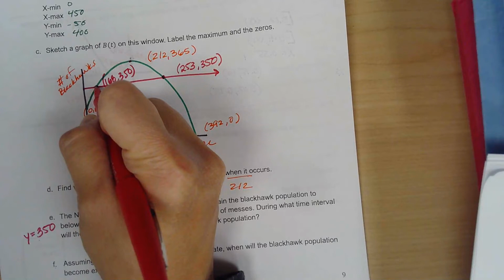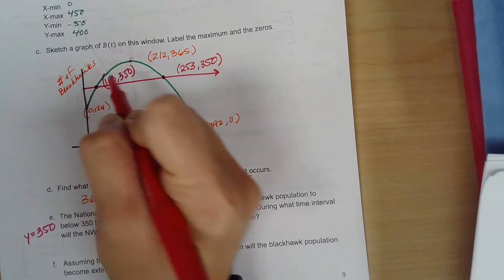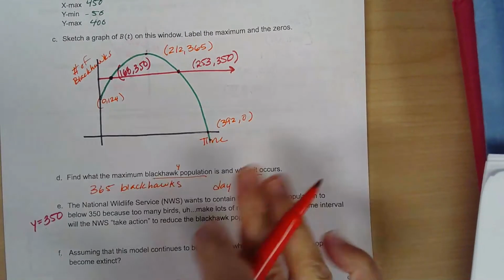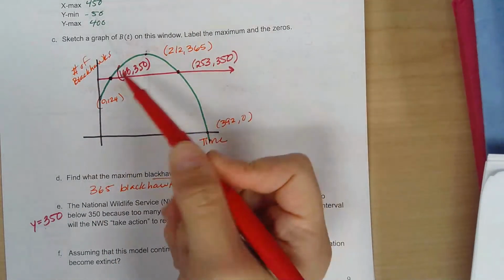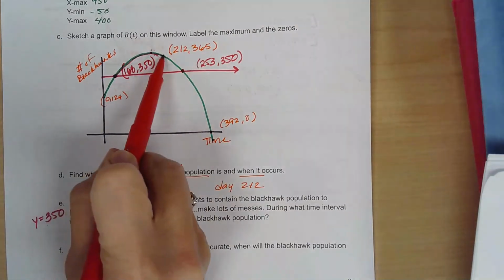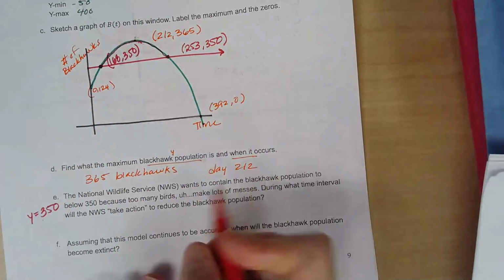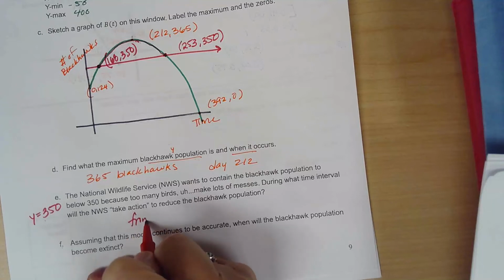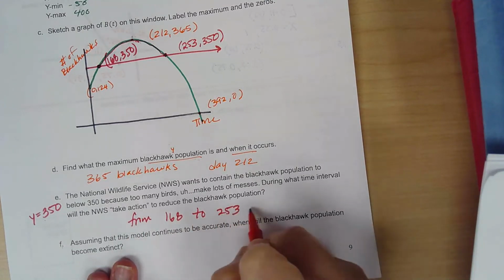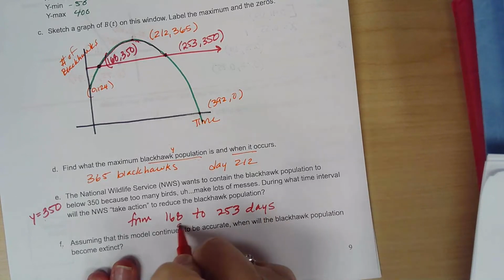All right, so to answer this question, during what time interval will it take to reduce, so basically what happens is when the number of birds gets higher than 350, we need to take some action. So at what time is the birds higher than 350? Well, from 168 all the way to 253. So I would say from 168 to 253 days. So we're talking about days into the year.